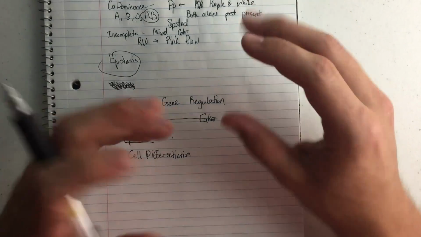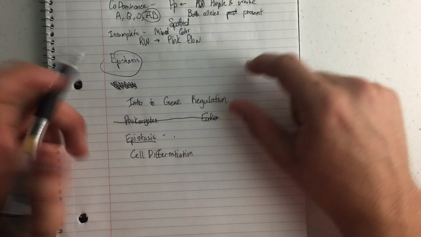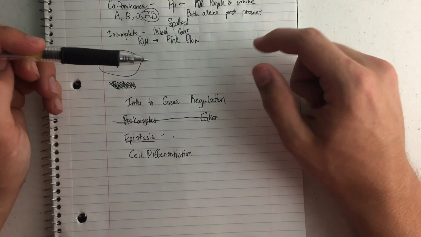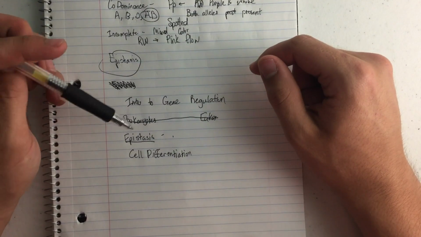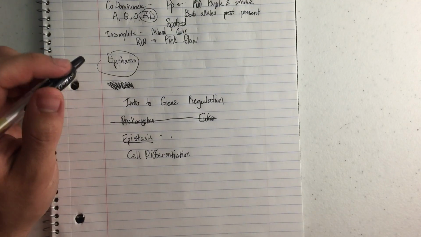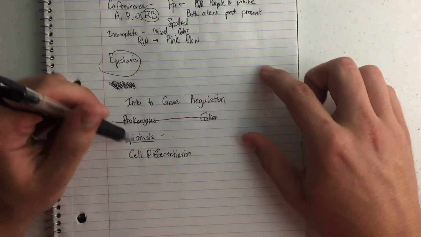So if you have a gene for something but you don't have that gene turned on and it's not being transcribed and translated to produce that protein, then it won't show up in the phenotype even though you have the gene for it. That would be epistasis.